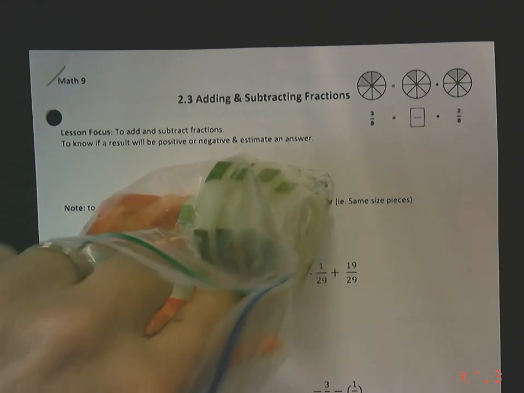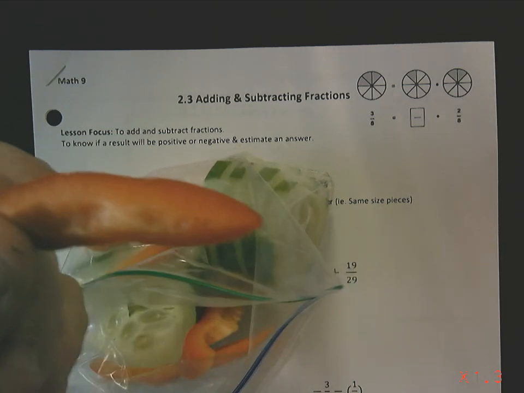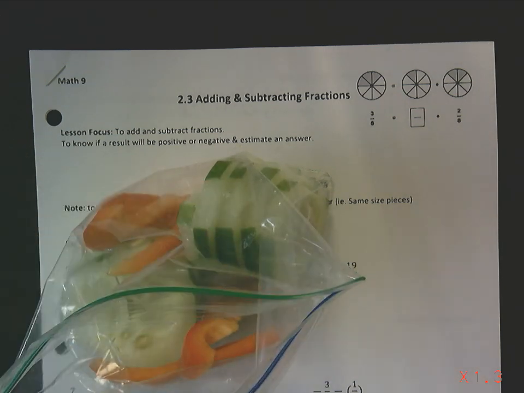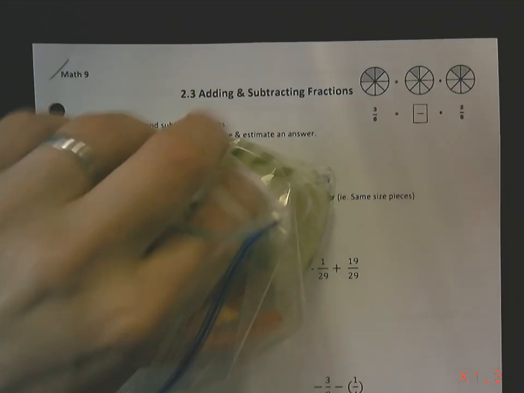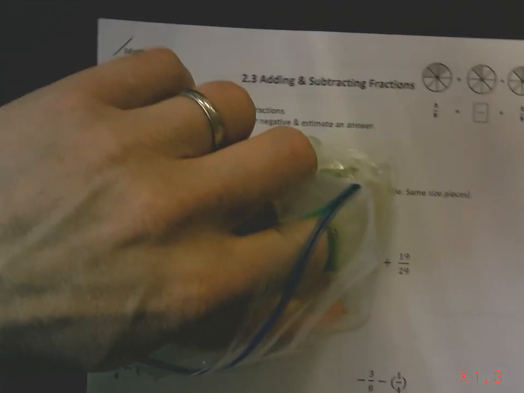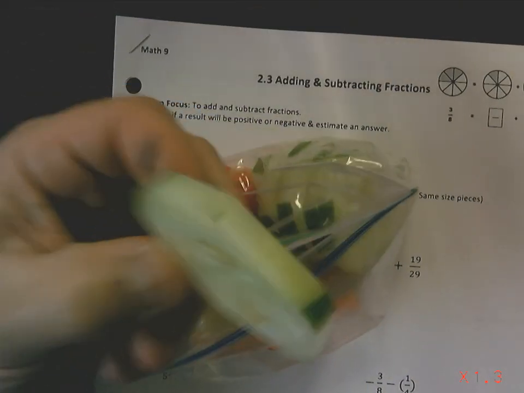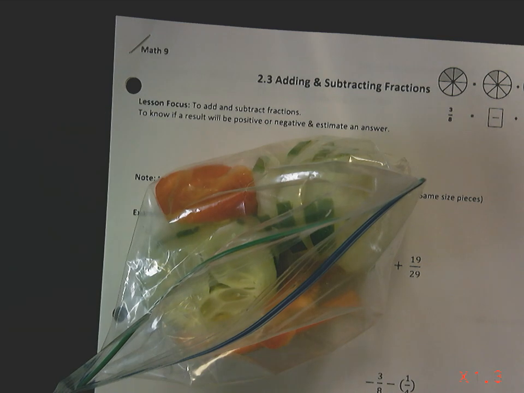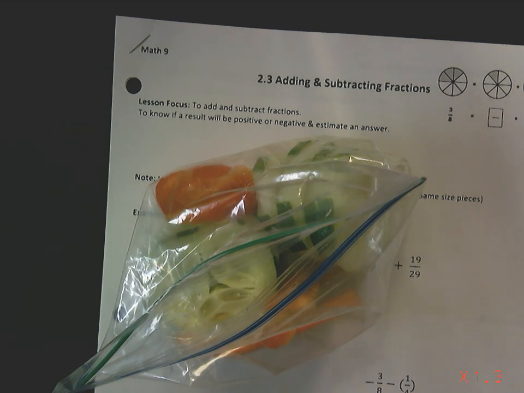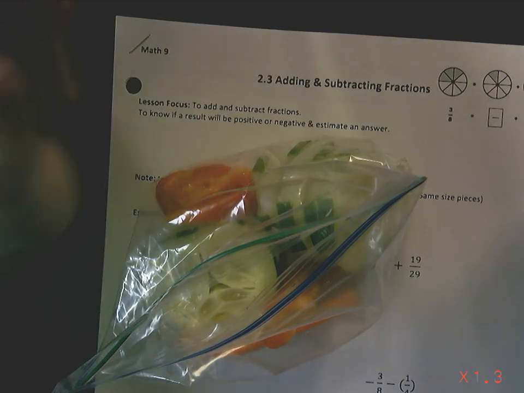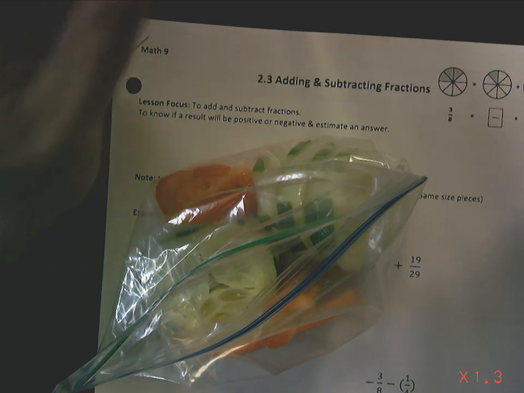I'm having some vitamin C, which is red peppers. Cucumbers, I'm not sure what vitamins they have, but they must have some. So excuse my chomping. Let's get close to the mic. That's called ASMR.